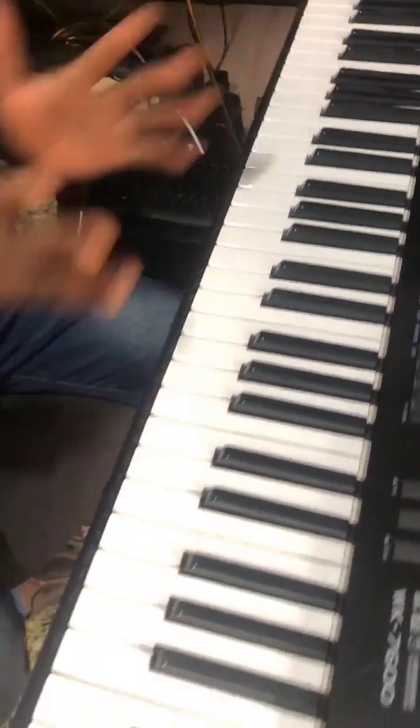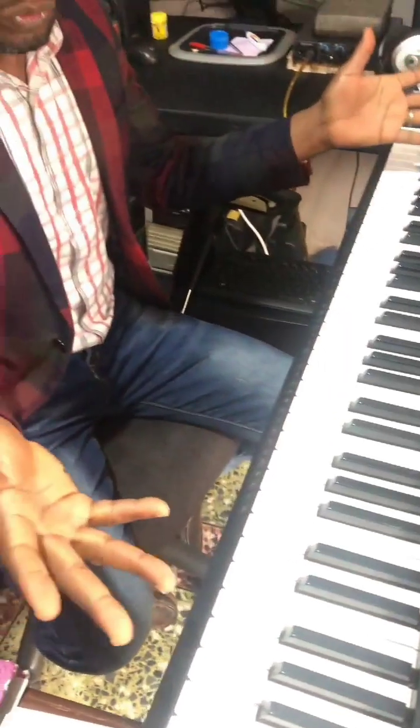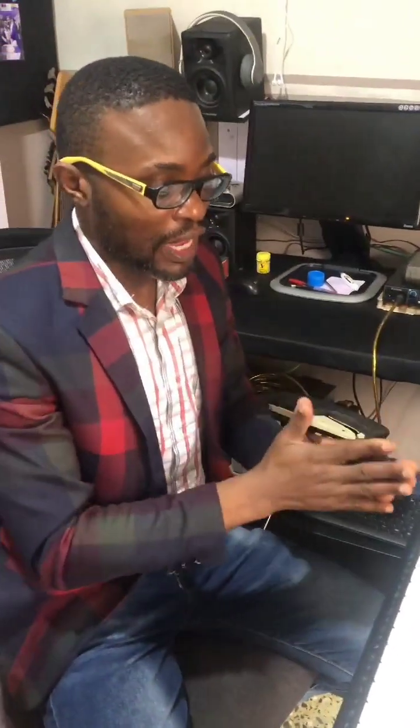That's the anatomy you find when you look at any keyboard at all: white and black keys, and the black keys are arranged into groups of 2s and groups of 3s.